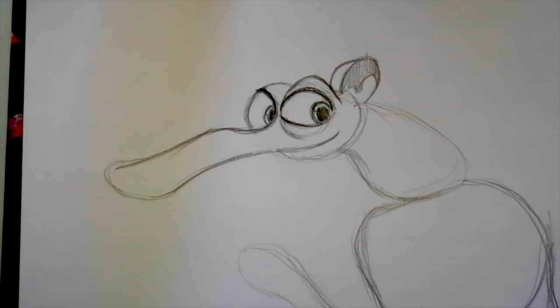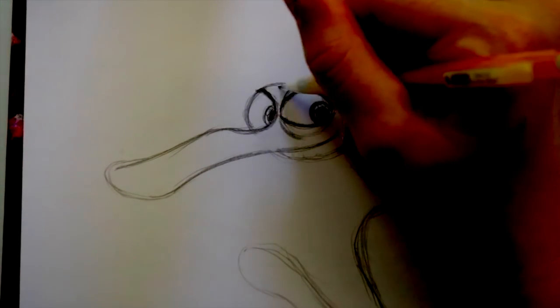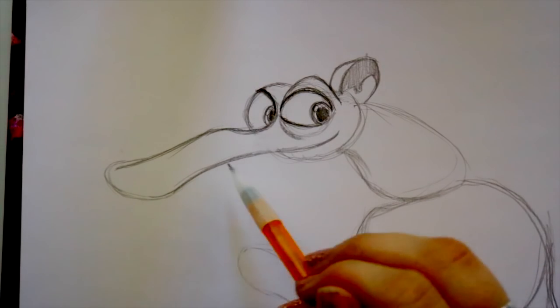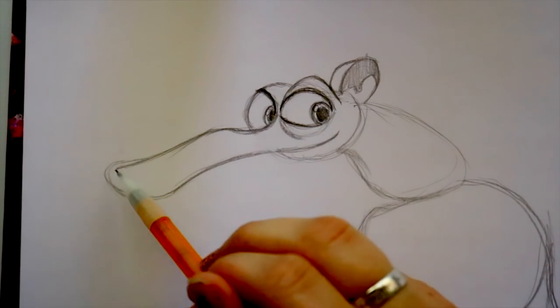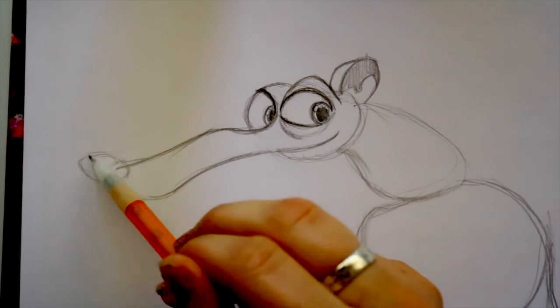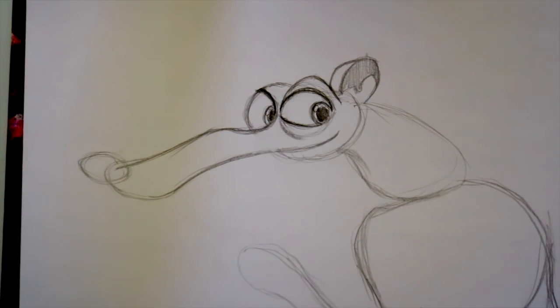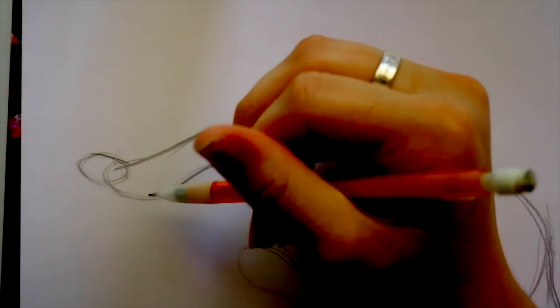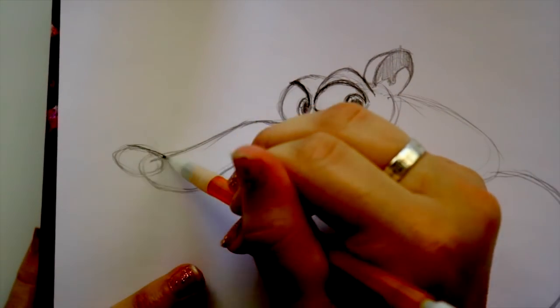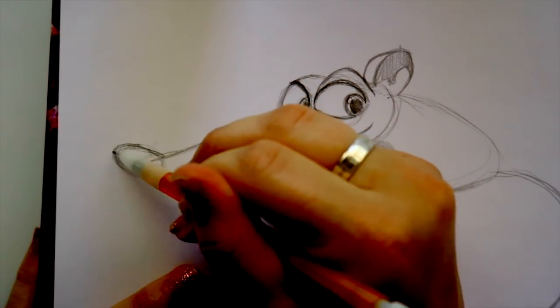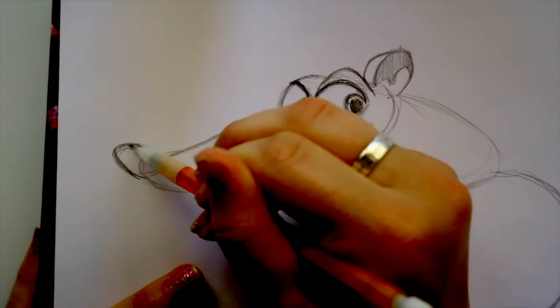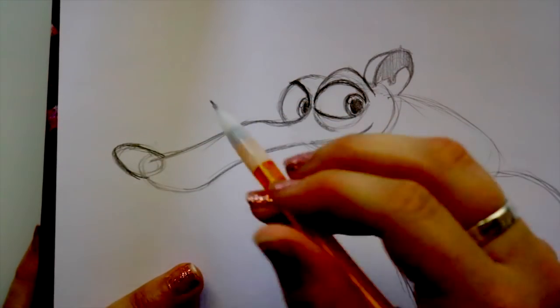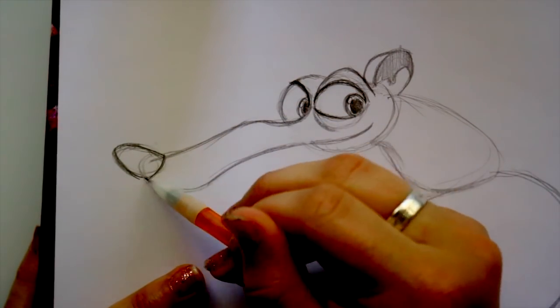Let's focus on some more of his facial features, and when I say facial features, let's go down here to his nose. So I'm going to just draw this grape figure. And from this grape figure, we're just going to go up on this inclination. So it's going to go up and back in. So up, back in, and then connect like this.